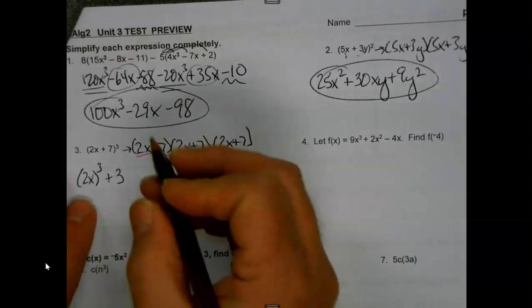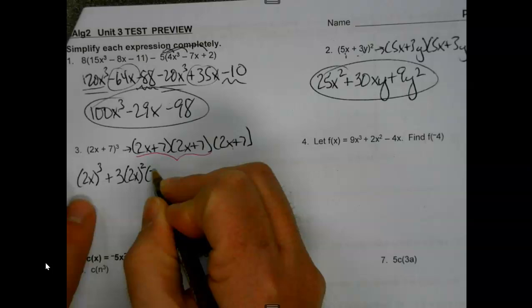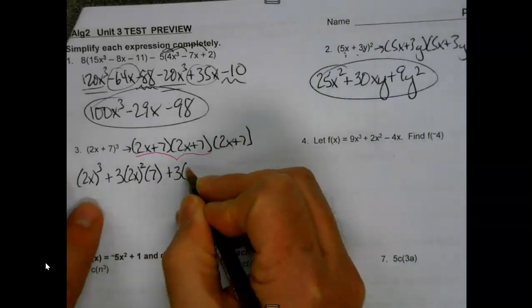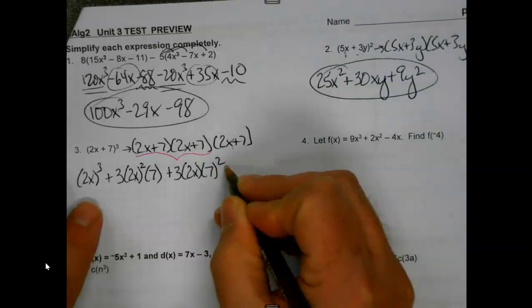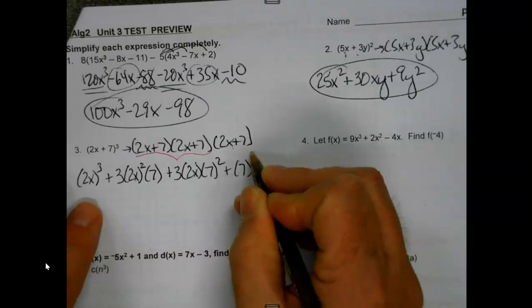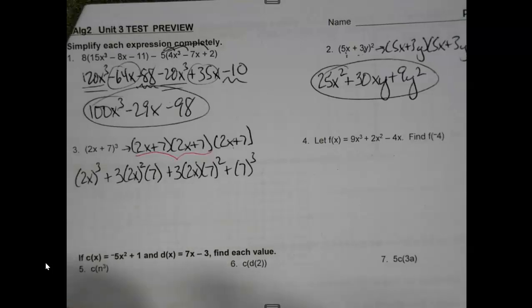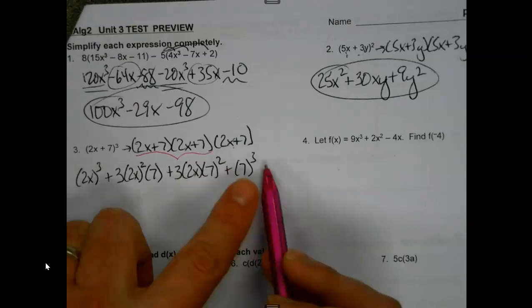plus 3 times our first term squared times our second term, plus 3 times our first term times our second term squared, plus our last term squared. Excuse me, cubed. Wrote cubed, said squared. So remember with these, first term cubed, squared to the first, and then it's gone.